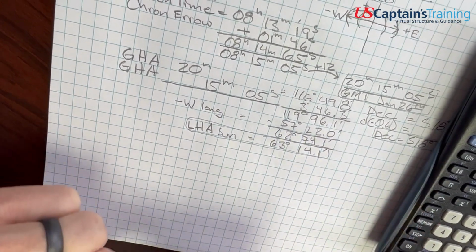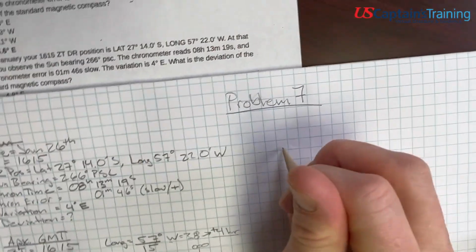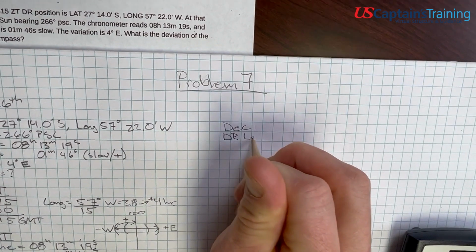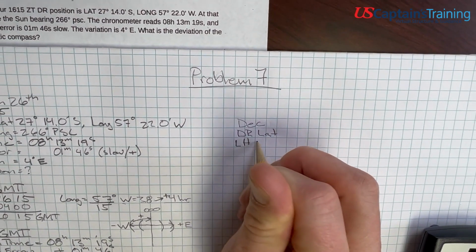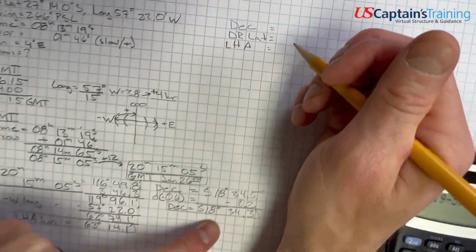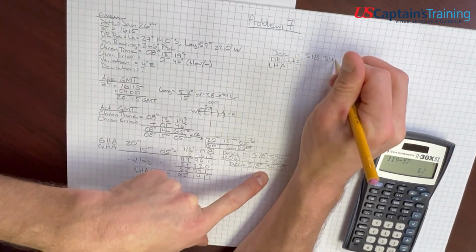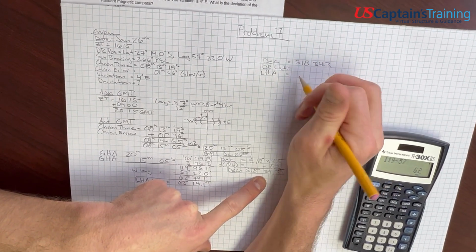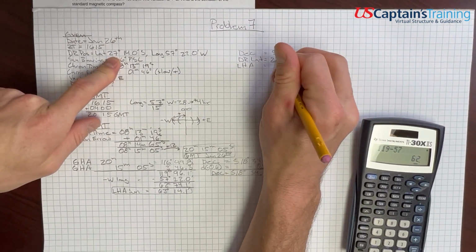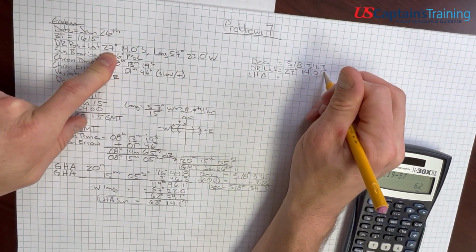Now we are ready to put these into our table. So we start out with declination, and then we need our DR latitude, and we need the LHA of the sun. We get all these values. So our declination, south 18, 34.3, and our DR lat is 27, 14.0 minutes south.